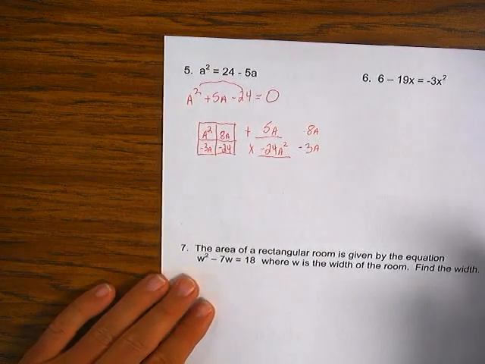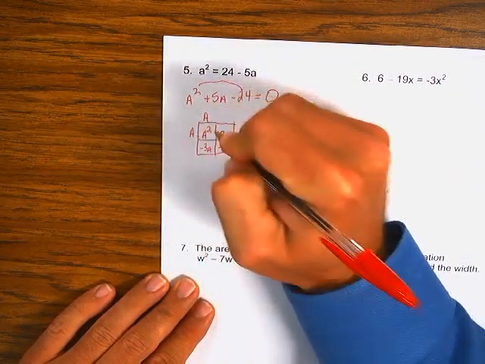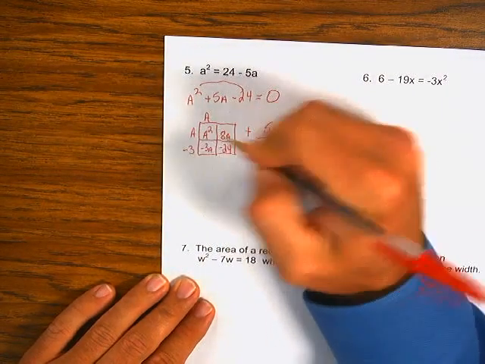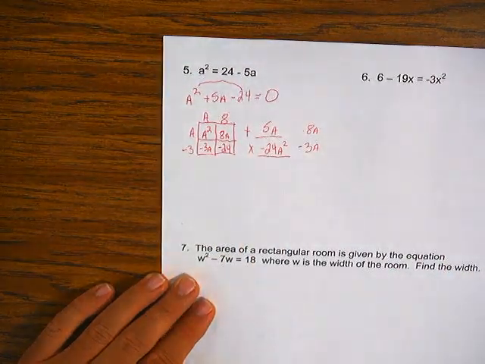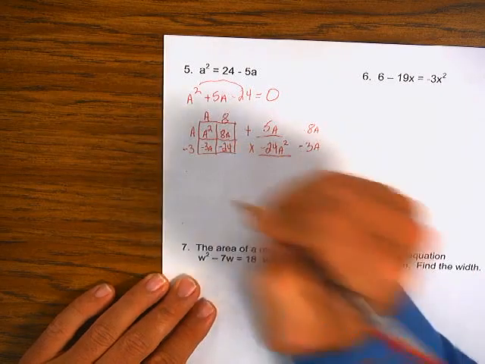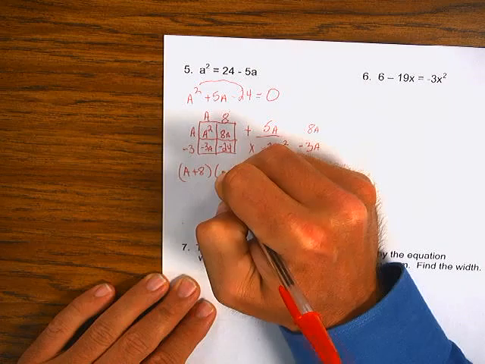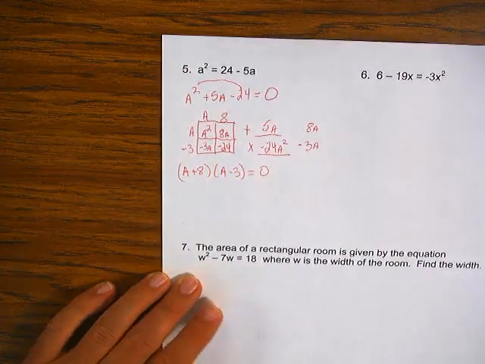This one we can factor pretty quick. What times what is a squared? A times a. A times what is negative 3a? Negative 3. What times a is 8a? 8, and 8 times negative 3 is negative 24. Yes, so we factored it correctly. So we have a plus 8 times a minus 3 equals 0.